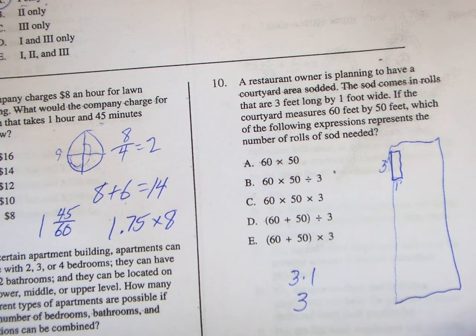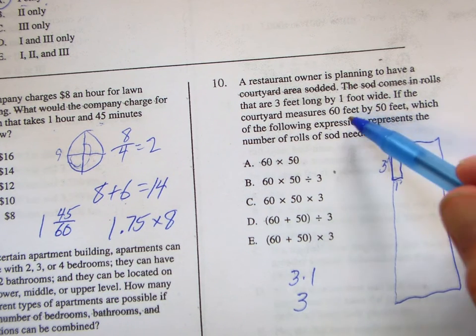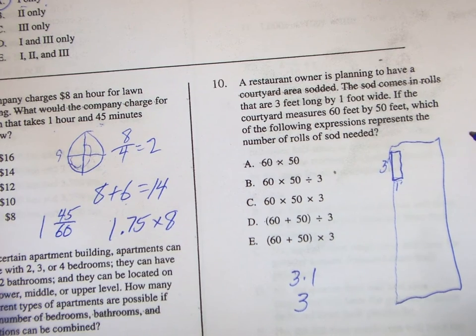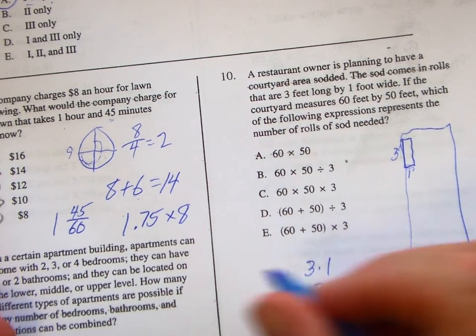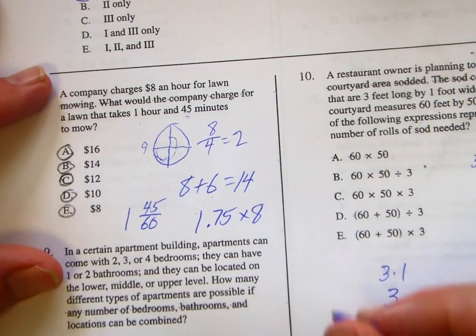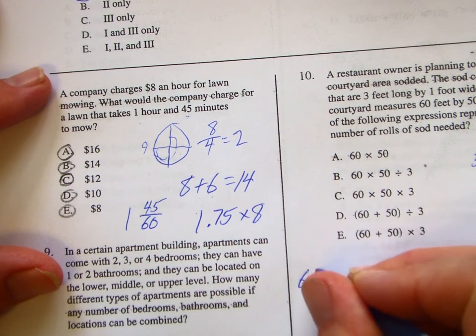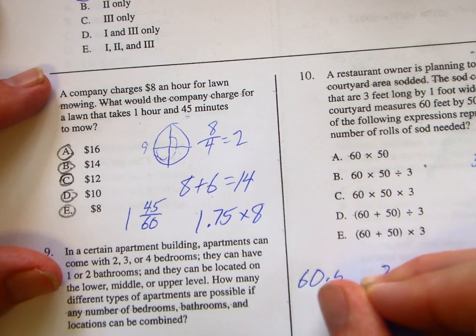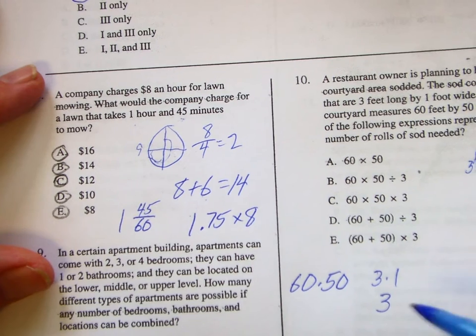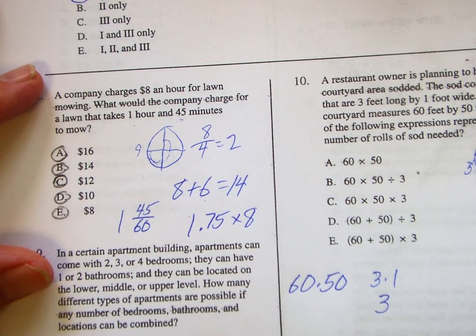Now, what's the area of this space? It's 60 by 50. So you're going to take 60 by 50. That's the area of the space. It's going to be a big number. And what are you going to do? You're going to see how many of these 3's fit into it.